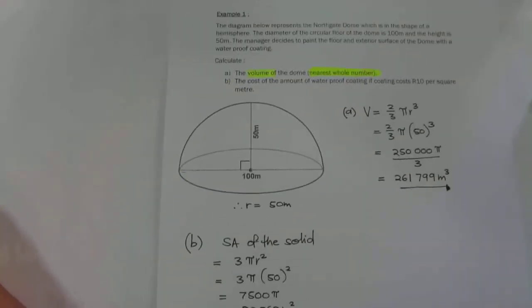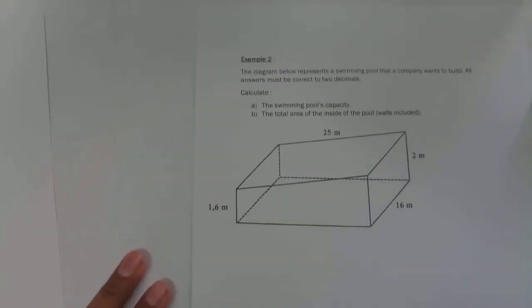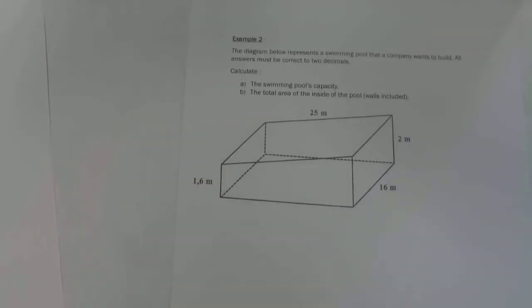Okay, so that's example 1. This wasn't too difficult. Now let's go to another example. Okay, so this question brings in a lot of content. So let's start looking at this.